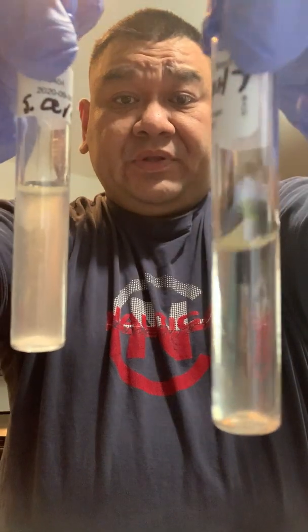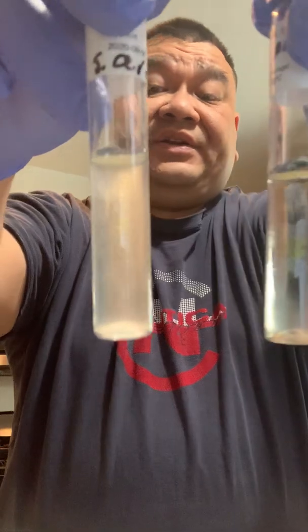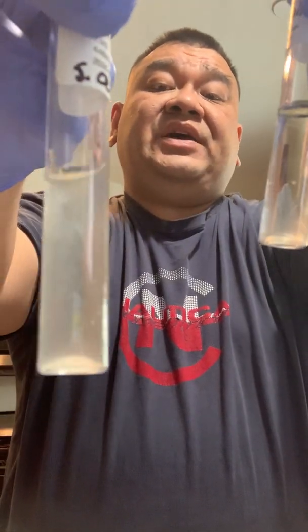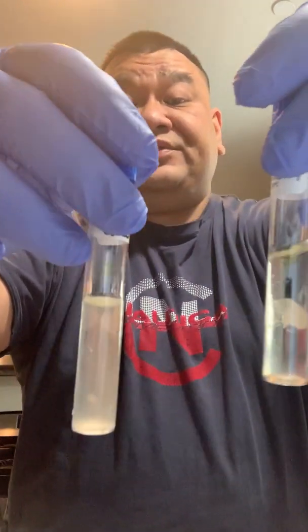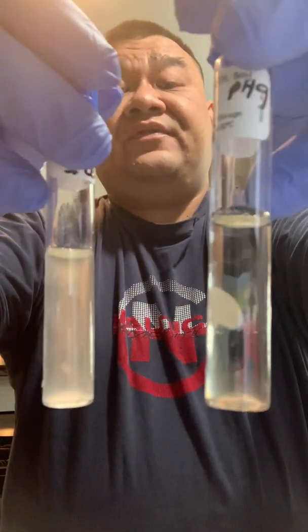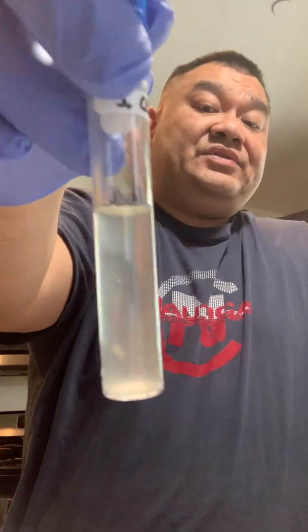pH of 7, same thing. Epidermidis was negative, so it's clear, and the cerevisiae is positive in test result due to cloudy change or broth change colors. pH of 9, epidermidis is negative. This is the candle wax, and the cerevisiae is positive due to color change in the broth. I will take a picture of that shortly.